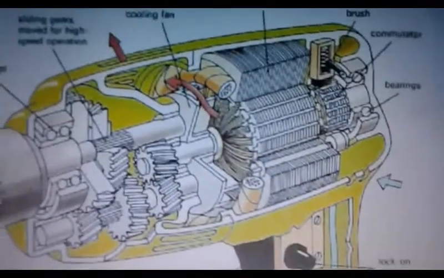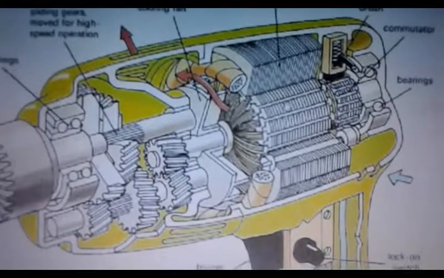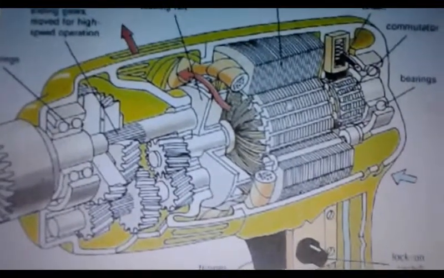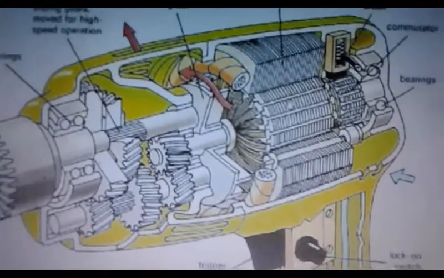Now in an ordinary DC motor like the one we have just considered, the rotor spins inside the stator. The rotor is a coil connected to the electric power supply, and the stator is a permanent magnet.